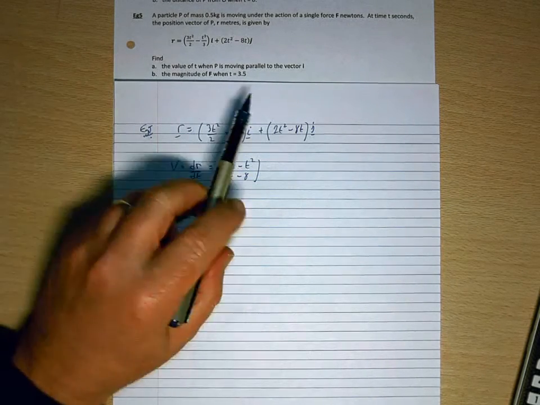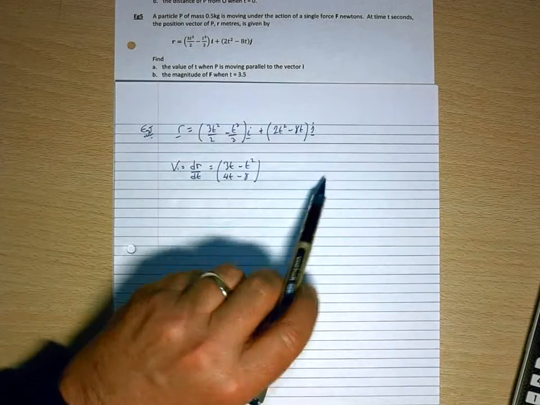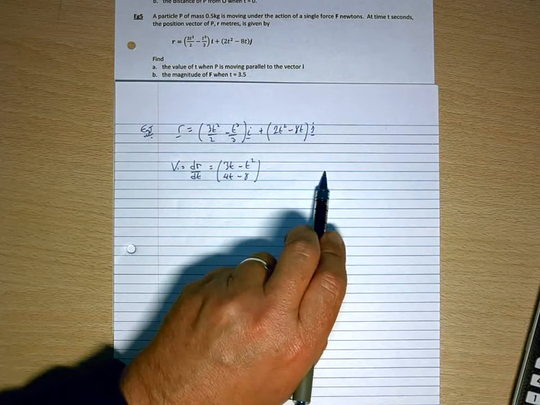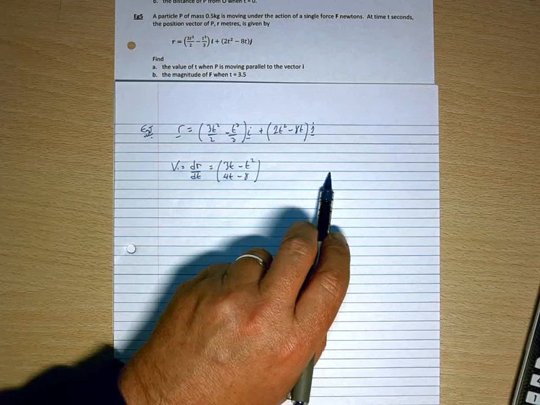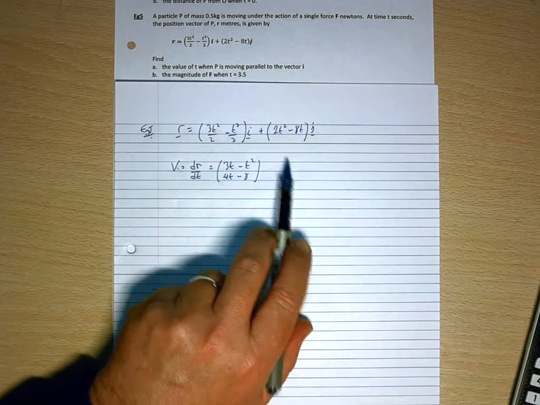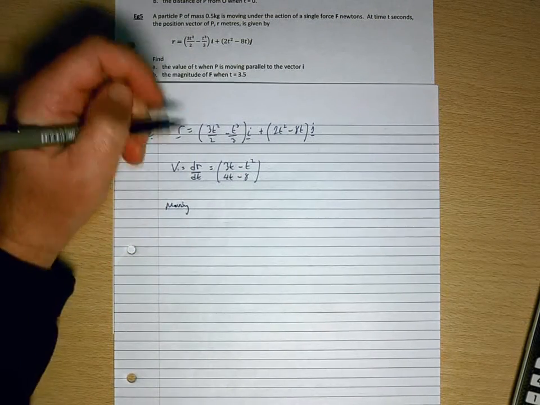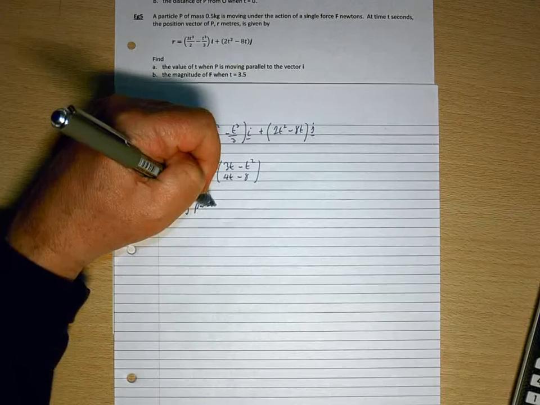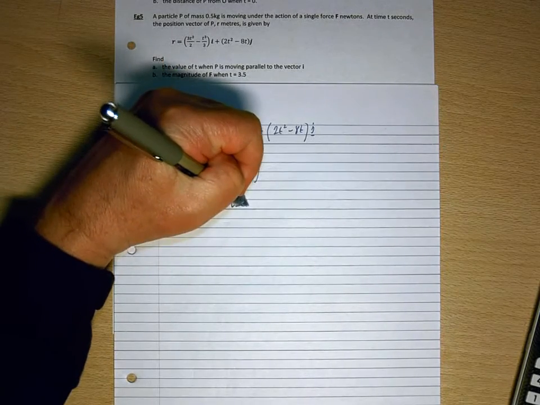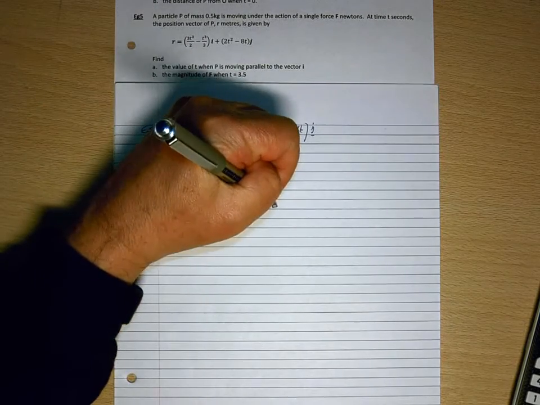Now I want to know when the motion will be parallel to the vector i. So that's basically saying it's moving in a horizontal direction. It's got no vertical component to the velocity pulling it upwards at all. So that will be moving parallel to vector i when the j component is 0.